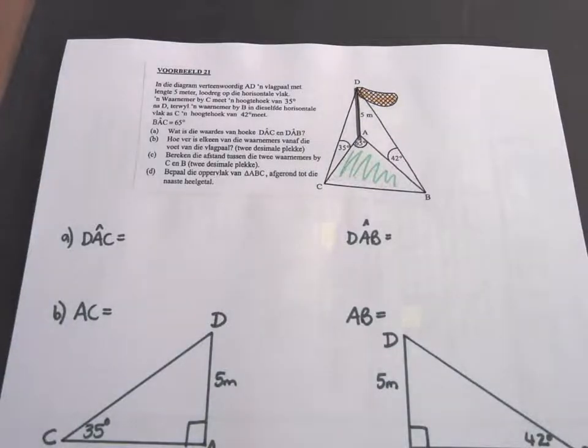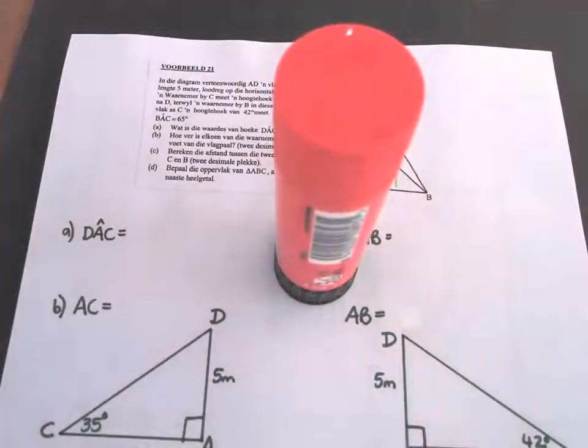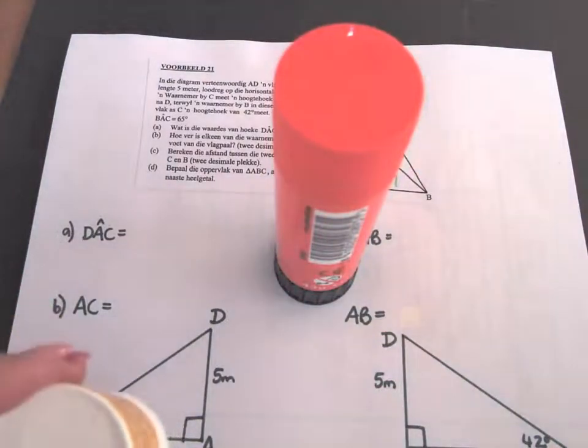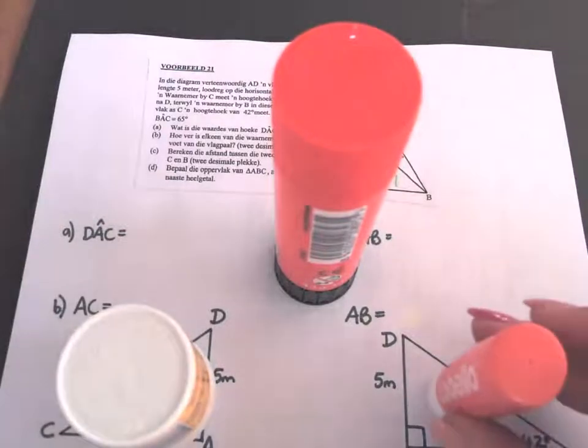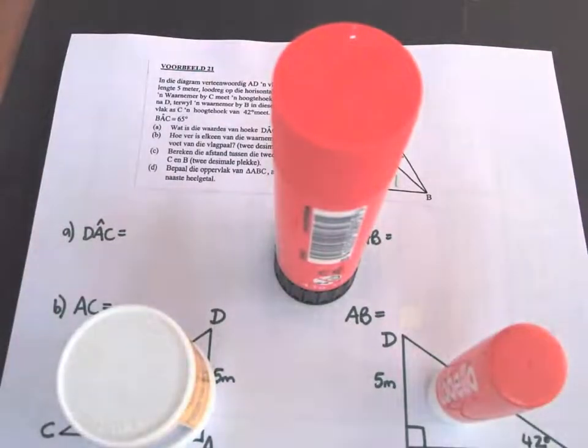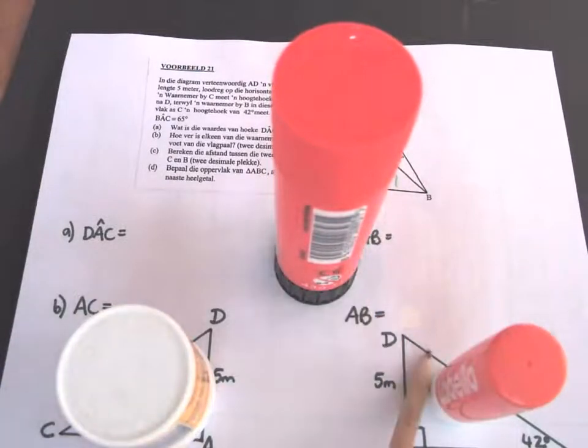Now let's quickly look. If this is my flagpole and it stands in the grass and there's a small little man there and a small little man here, what will the angle be between this flagpole and the man?